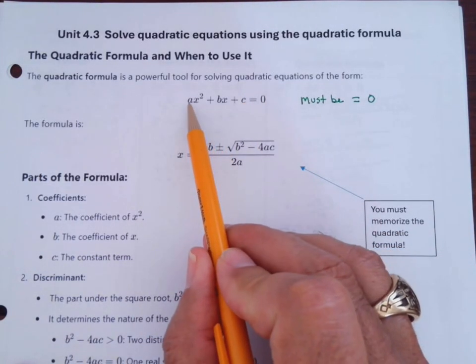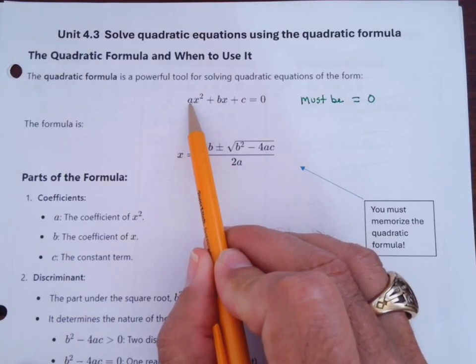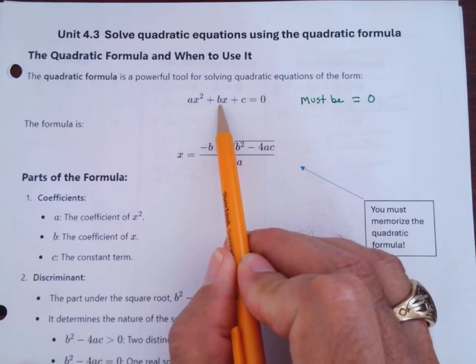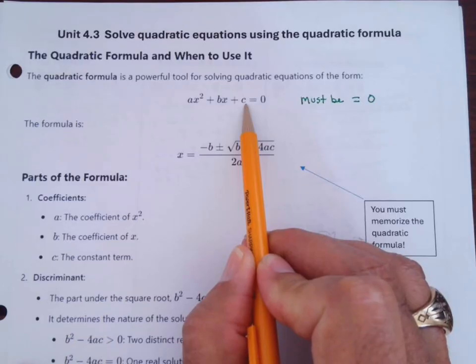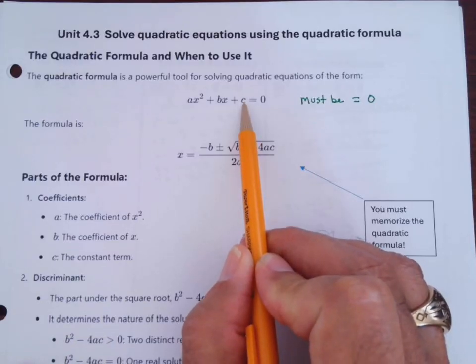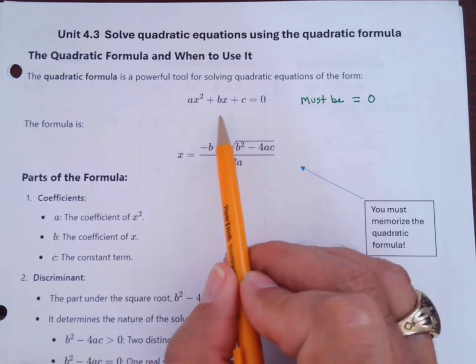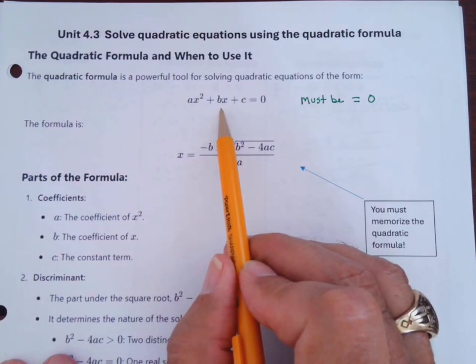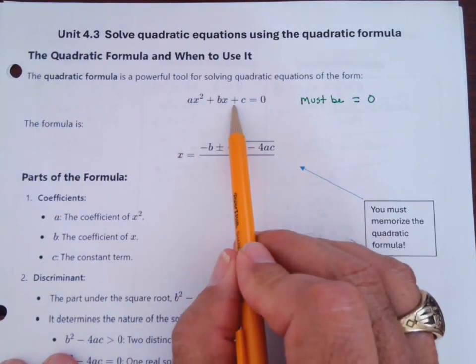Why? Because you need to pull out the coefficient of the x squared term, that's the a, the coefficient of the x term is b, and the constant or the number is c. And if you don't have it in standard form, your signs will be off, which is going to throw it off. So step one is make sure it's in this form.